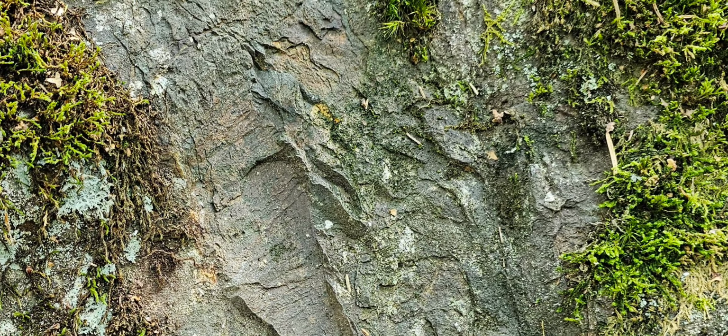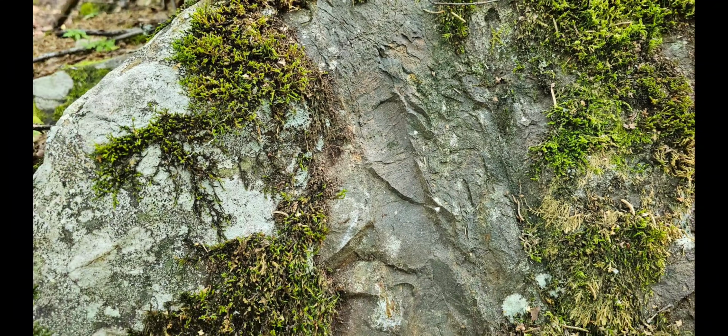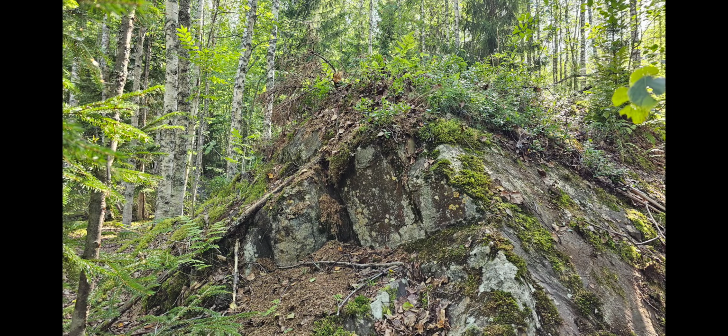It's a bit hard, there should always be something for size comparison. And this rock is basically on an island in the river.